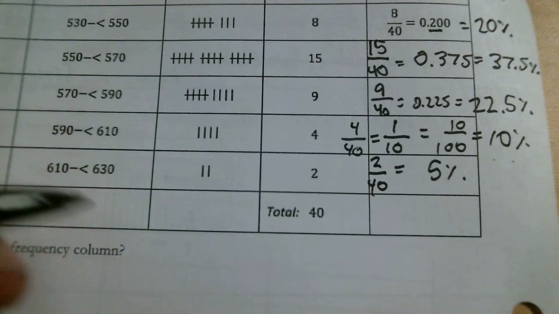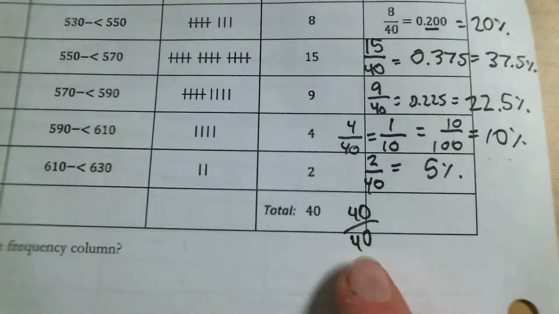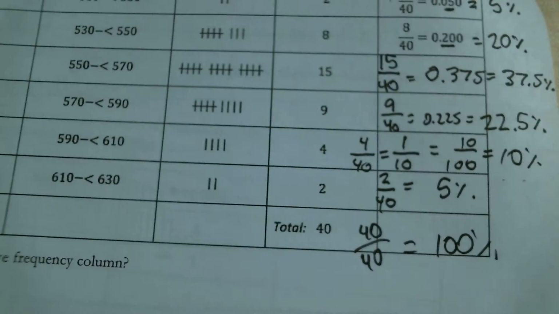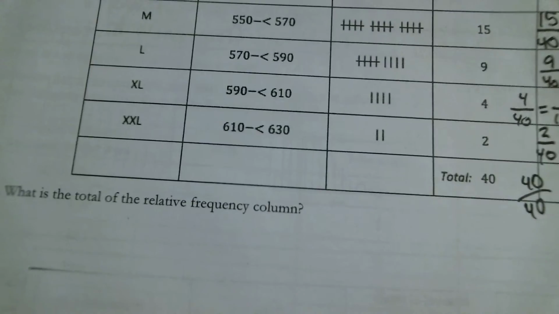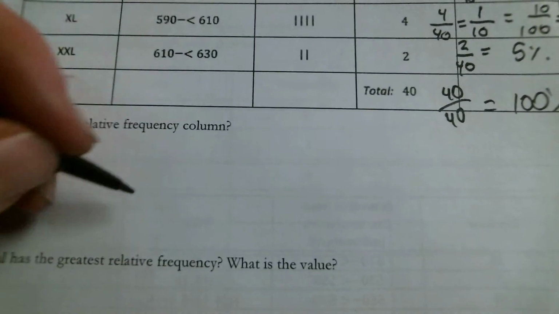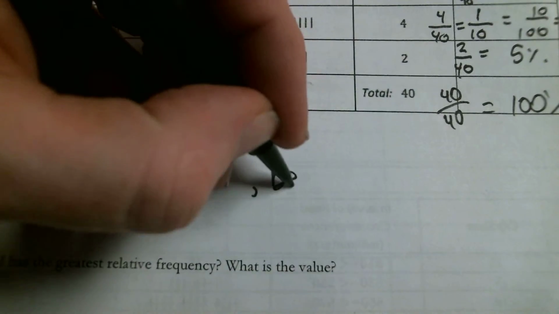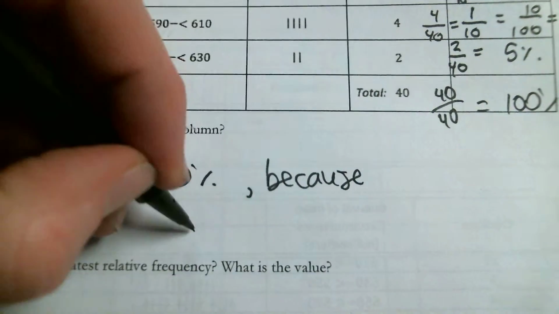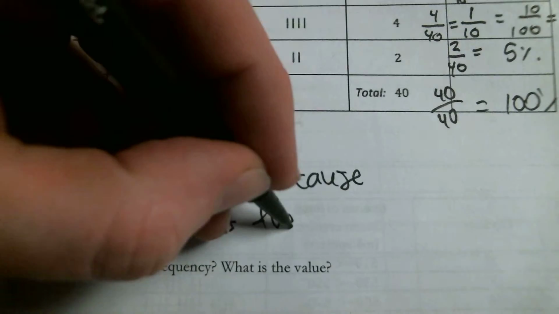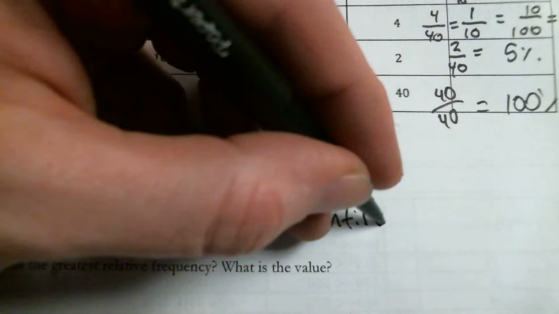All right, so now for the total, obviously that's 40 out of 40. So obviously the total, all of them together, is 100%, and that makes perfect sense. So if I say the total relative frequency of the column, obviously that is 100%, and that's because it's the entire thing, the entire column. So obviously that's going to make sense.